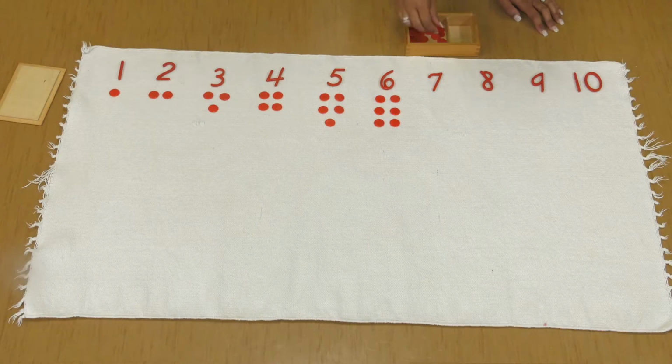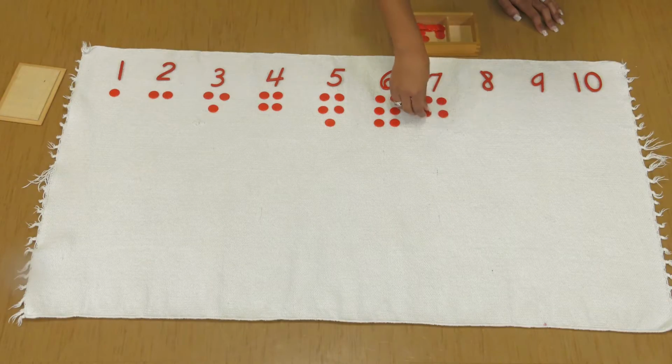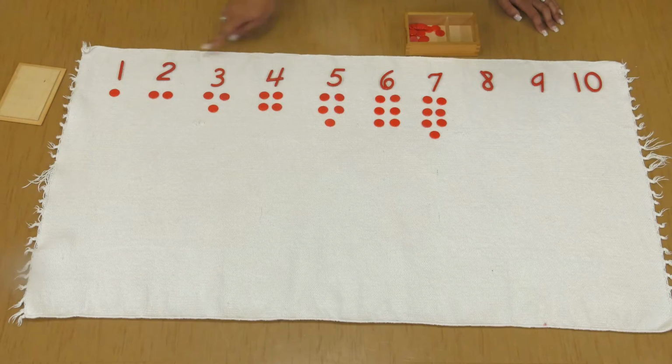Can you count 7? 1, 2, 3, 4, 5, 6, 7. 7 counters. We are 1 through 7.